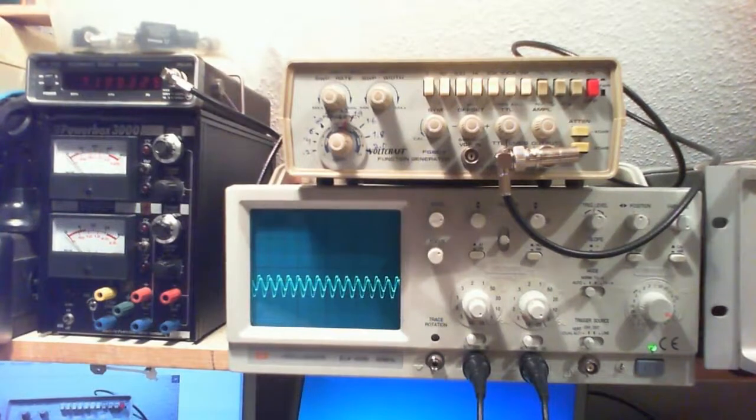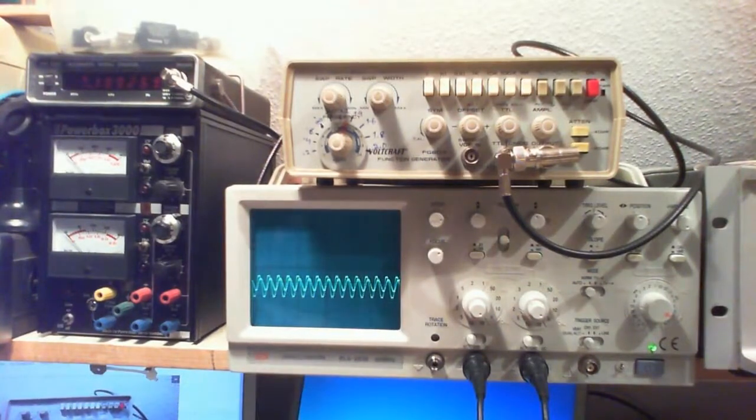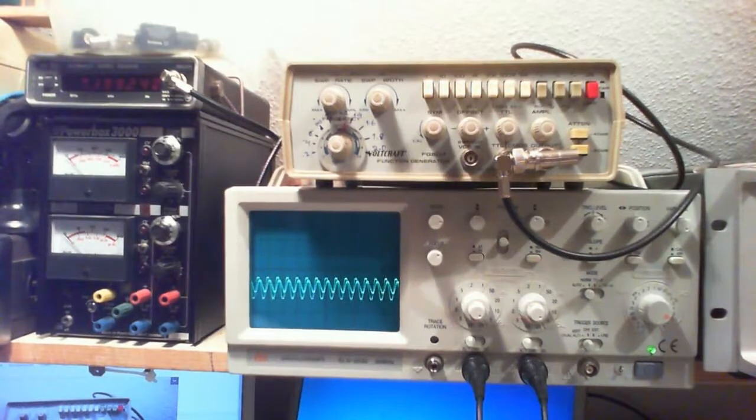I don't want to measure much here, but you can see that the phase shift changes again at about 4.7 megahertz.